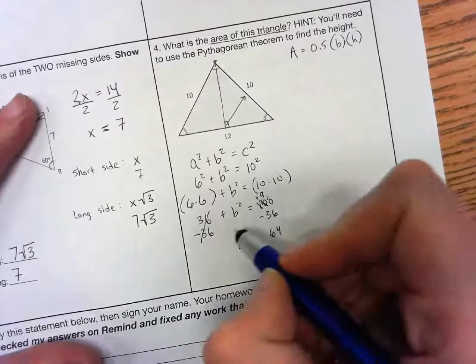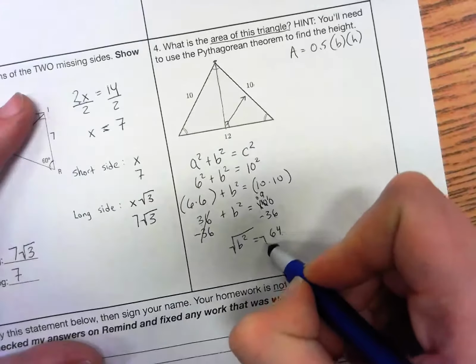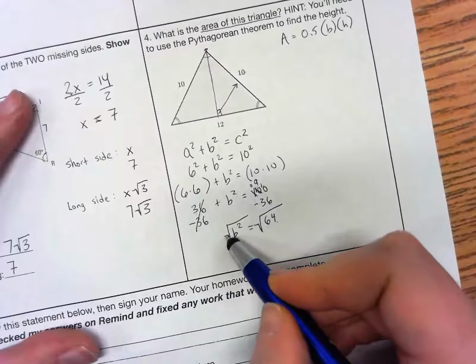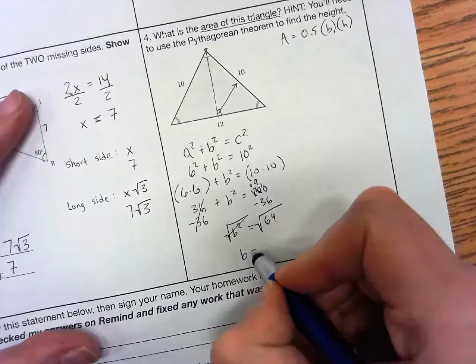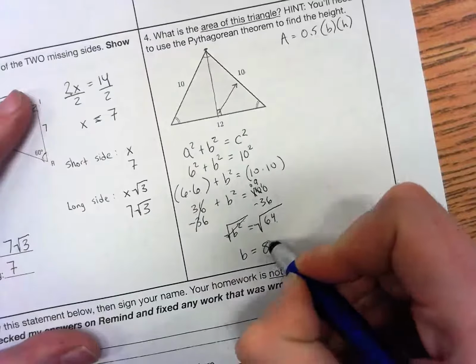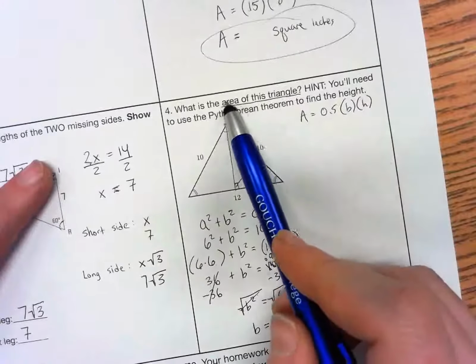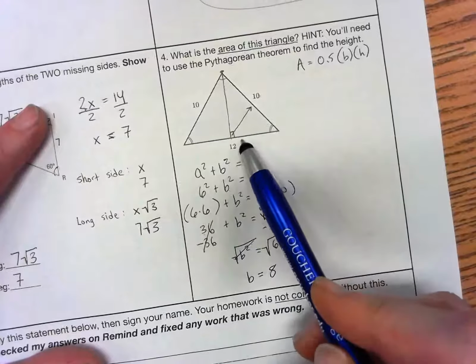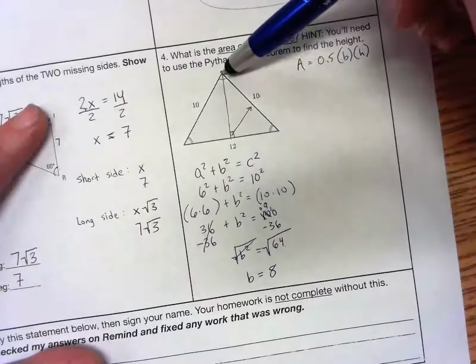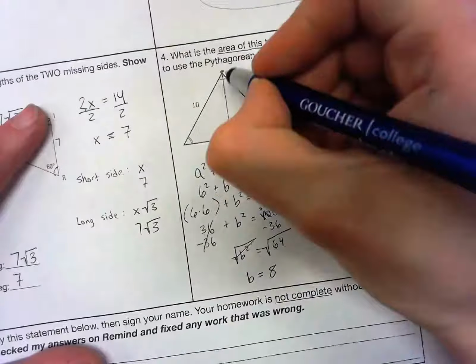Our final step is to take the square root of both sides. Square root and square cancel out. So we're left with b equals square root of 64 is going to be 8. So that's not the area. We didn't find the area. We just found b. We had a was this 6 right here. C was the 10, and so b is going to be 8 right in the middle.